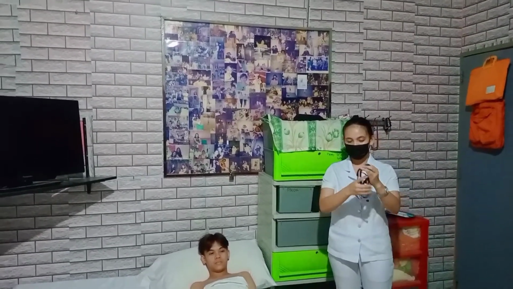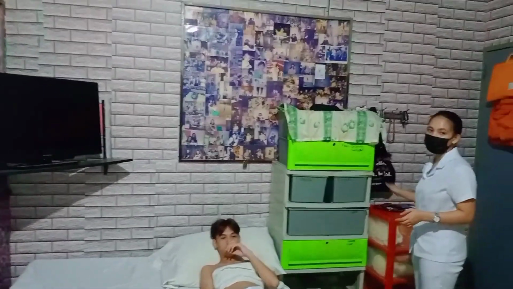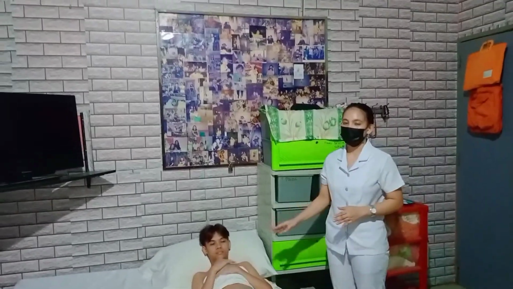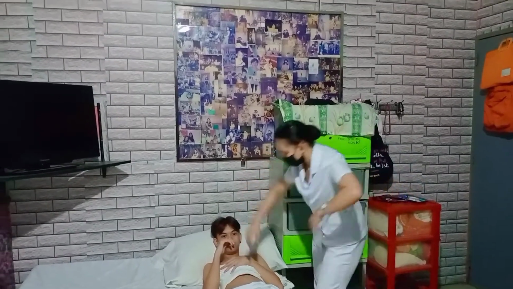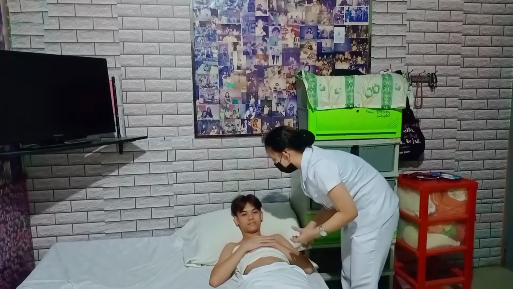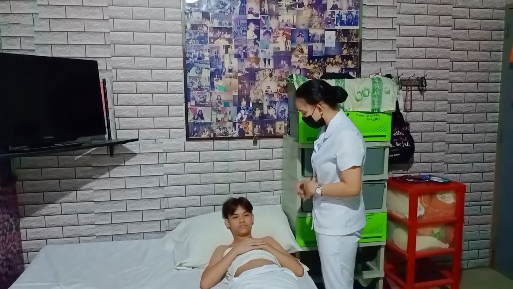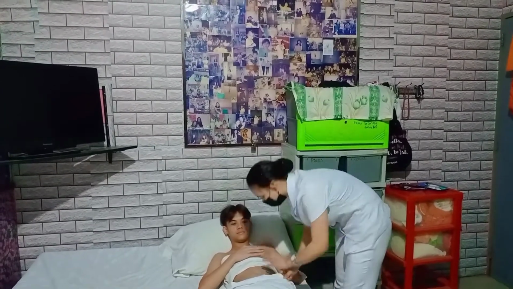So let me put the stethoscope first on the medical table, and now I'm going to percuss the abdomen of my patient. So sir, can you please put your hands over here? Tell me if you feel any pain whenever I percuss your abdomen. Is that okay with you? Okay lang. Okay.